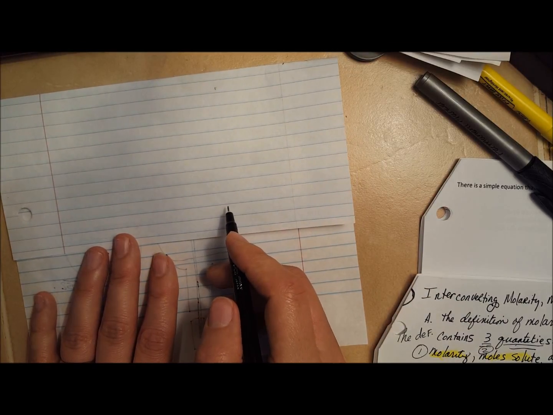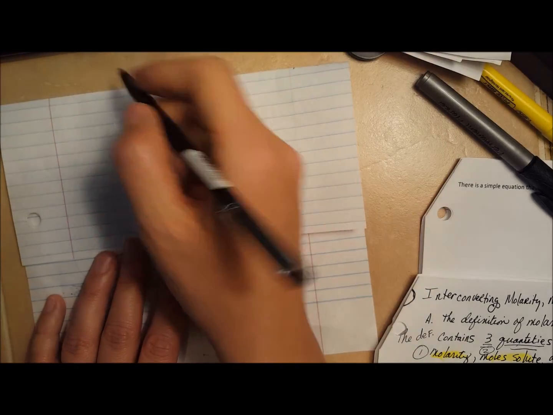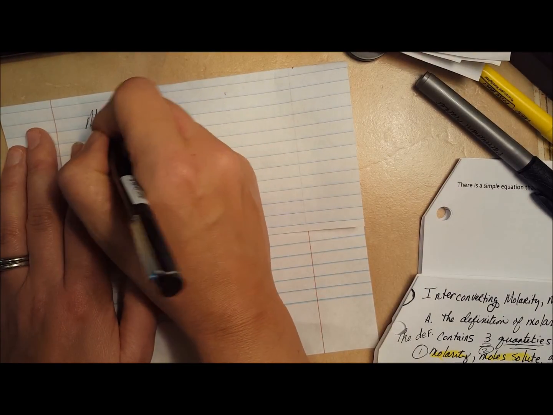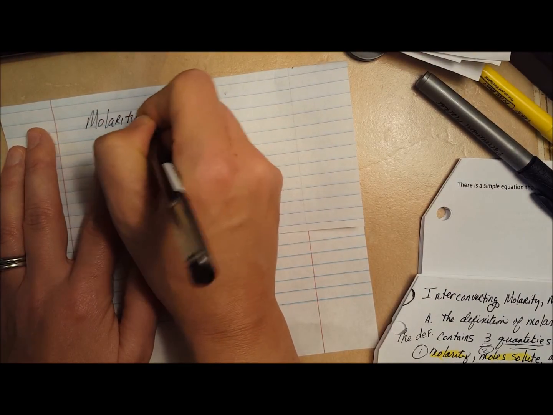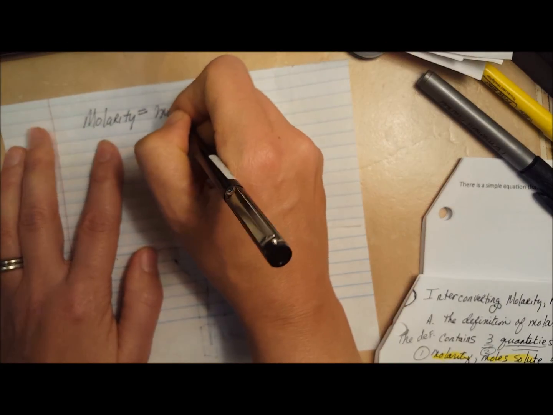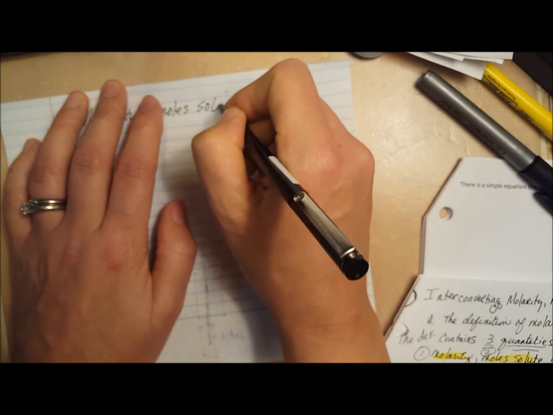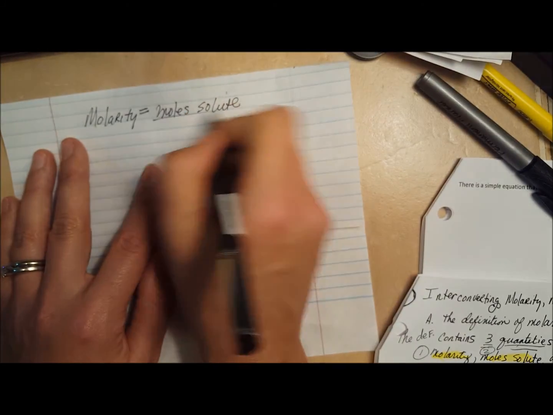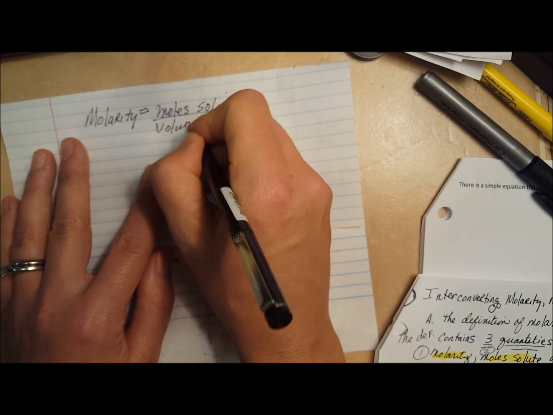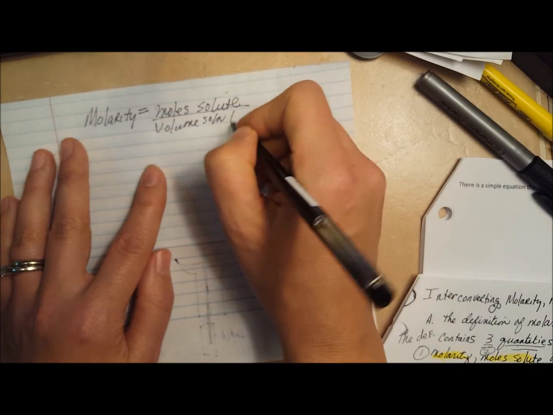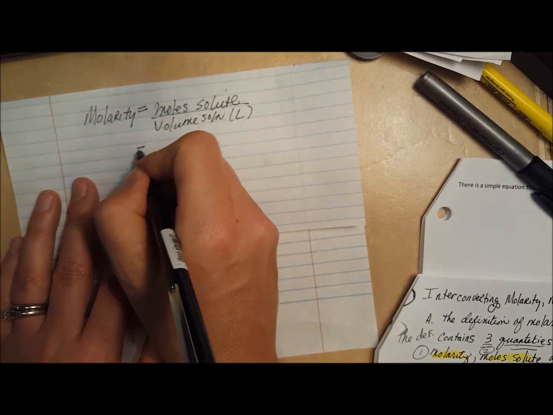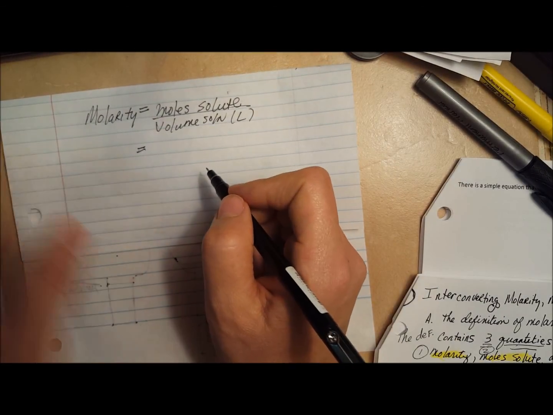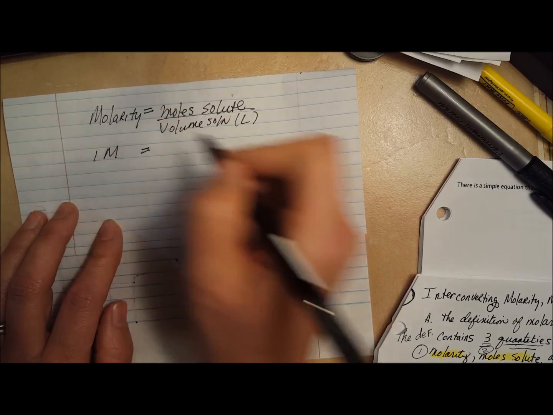So start with the equation. Molarity equals moles of solute over the volume of solution in liters. The molarity, we already know, is 1.